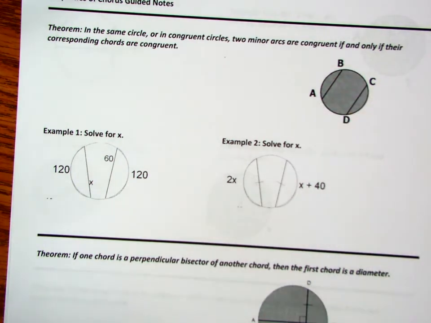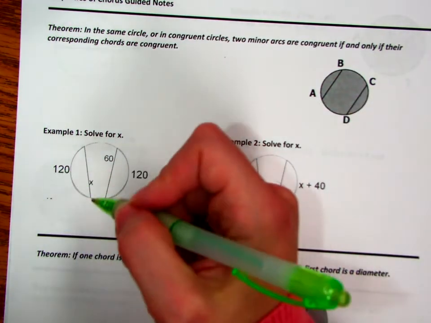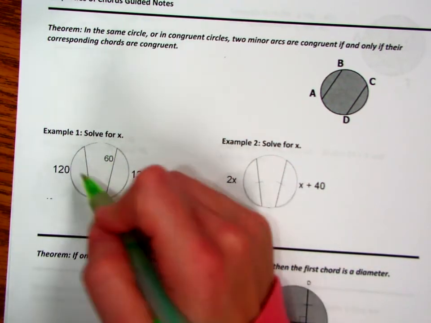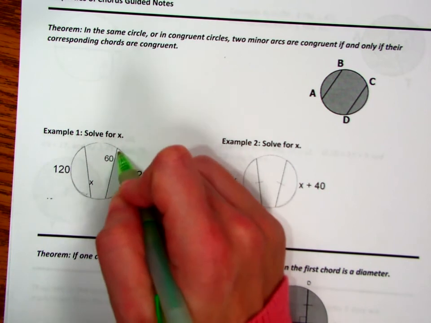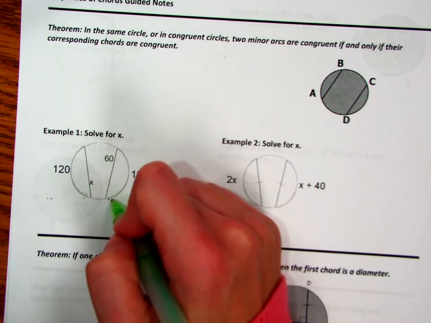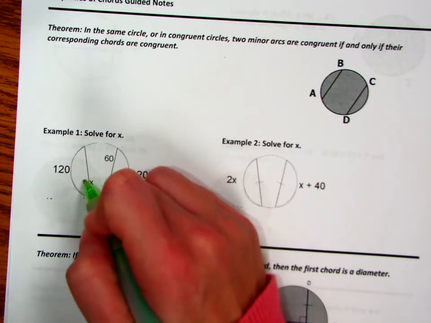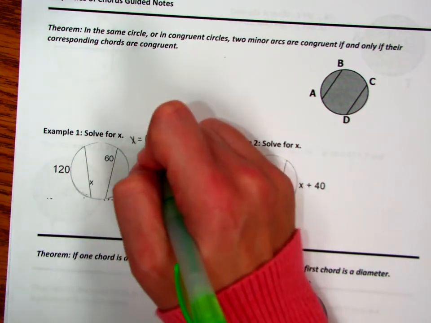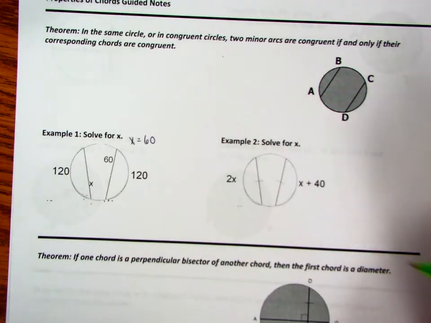So if you look at the first example here, what we have is the same circle, and we are told that our arcs are 120 and 120, so they're going to be the same. What does that mean? The chords are going to be the same. If this chord is 60, what is X? X is going to represent 60 because the chords have to be the same length.